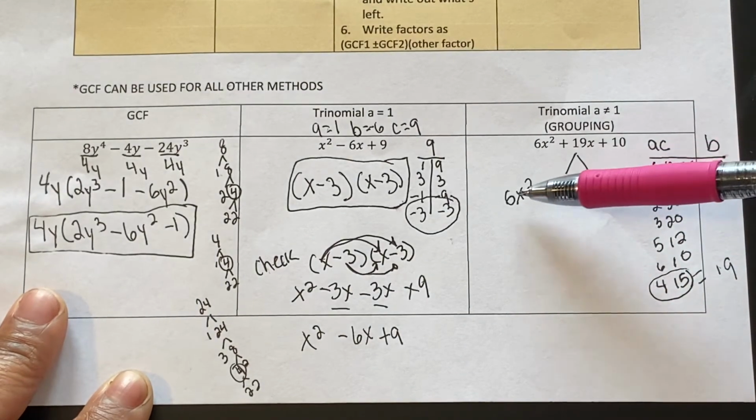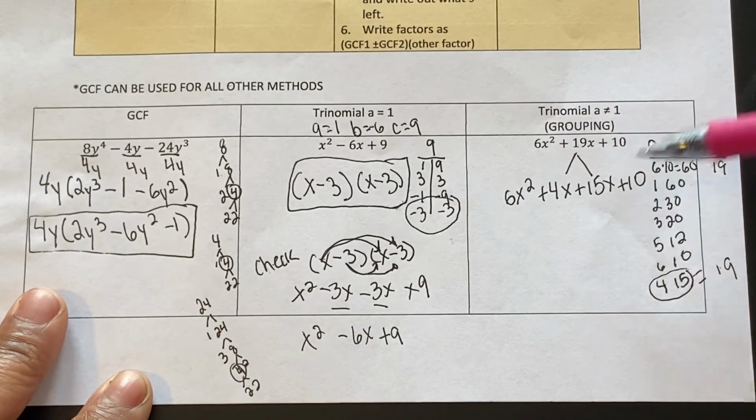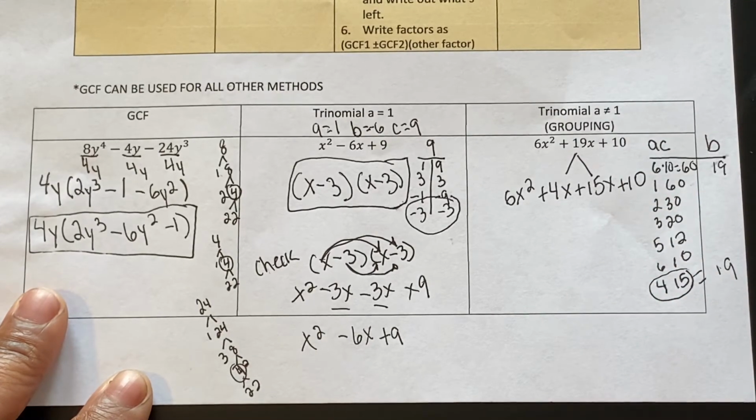Now, as you can see, I have a 4-term polynomial. So I'm going to break them into two groups.